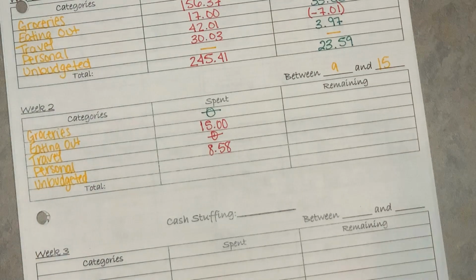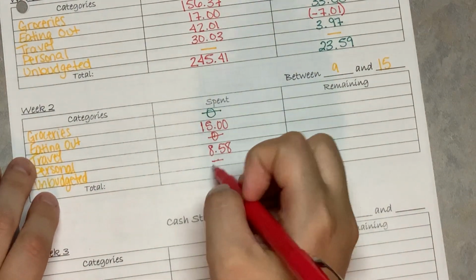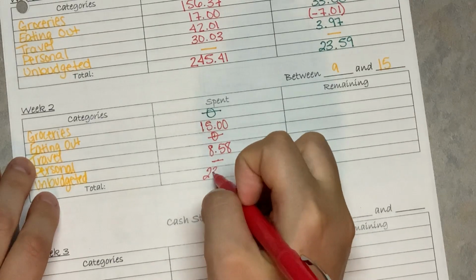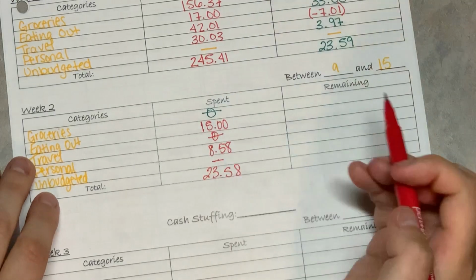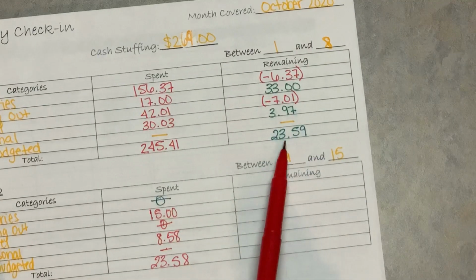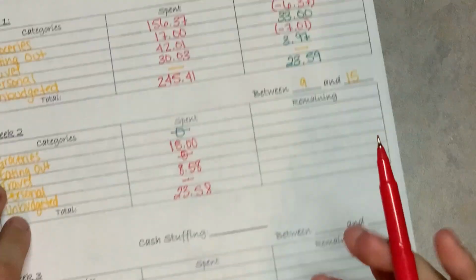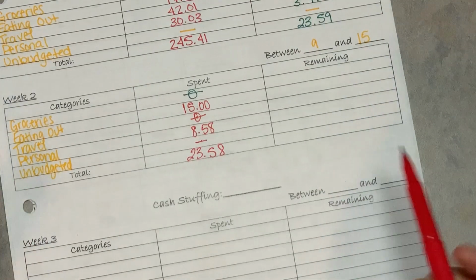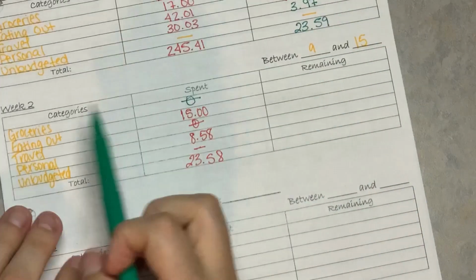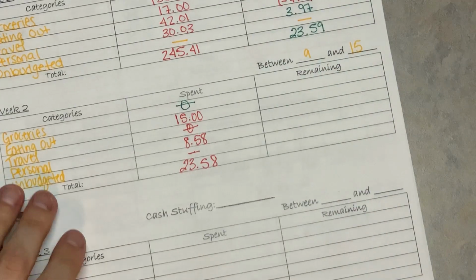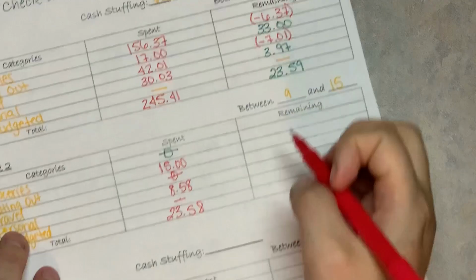When I add all of these up, I ended up spending $23.58. And as you can see up here, I had $23.59 left out of my total amount. So I actually ended up being under budget, but we'll get to that. For groceries, I was still over $6.37, even though I didn't spend anything.